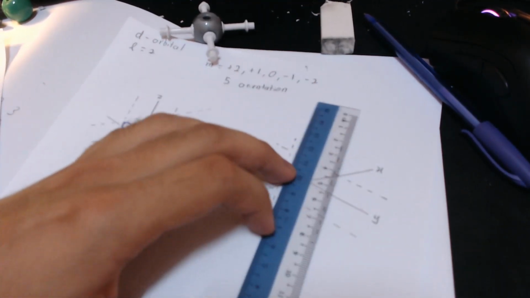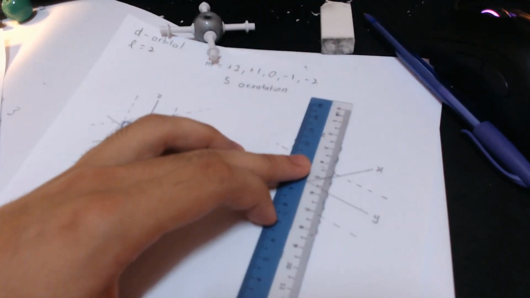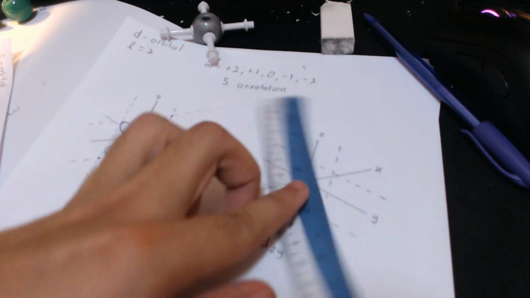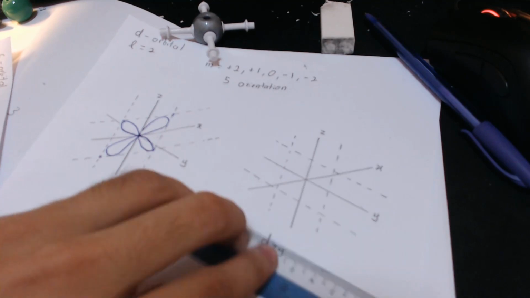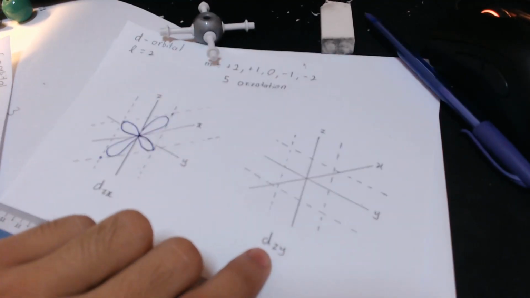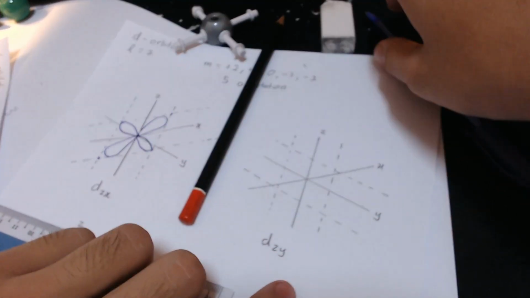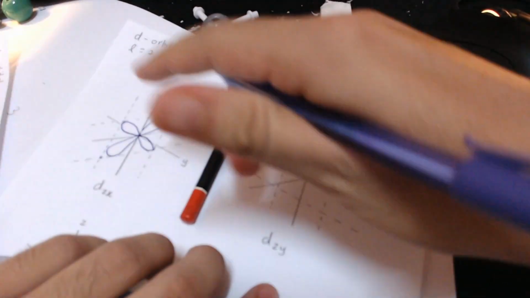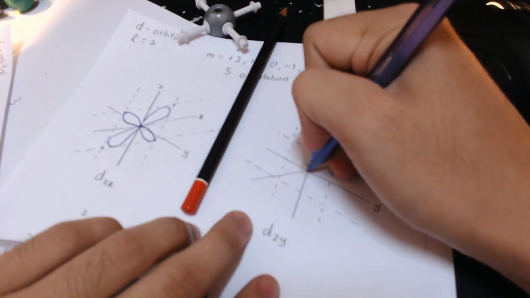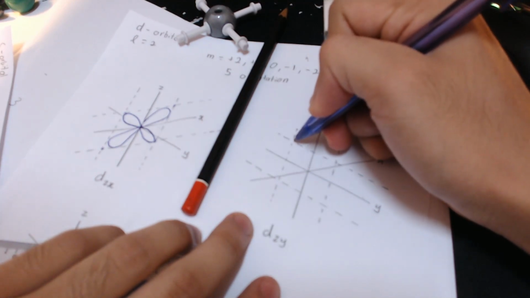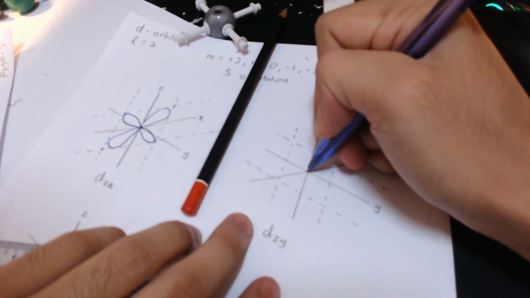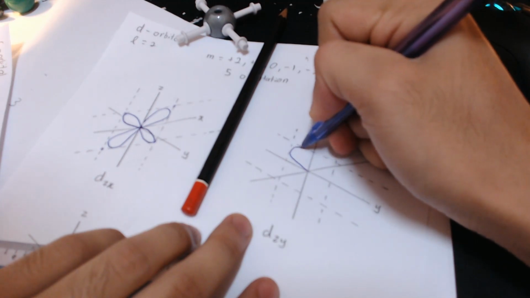So we do two parallel lines on Z axis. And then we do another two line on Y axis, but this is DZY. Same thing that we did here. Start from the middle. Kita aim towards bucu ni. So dia ke arah bucu tu.